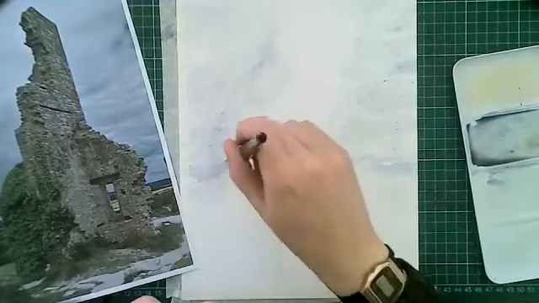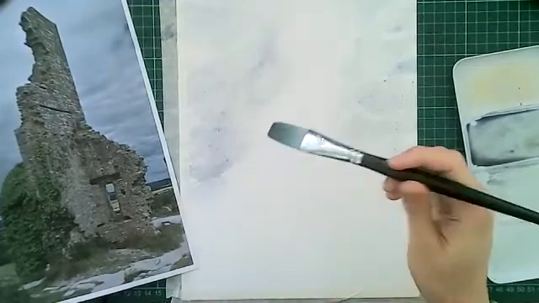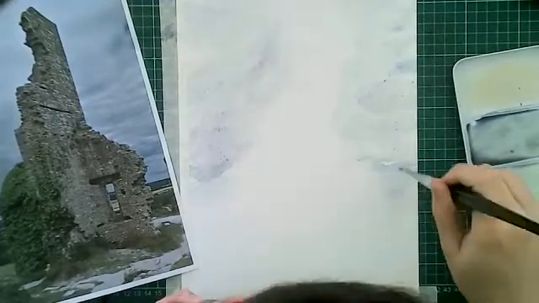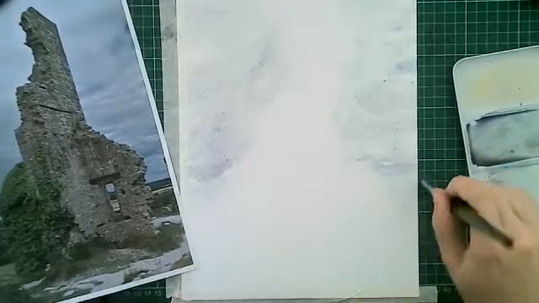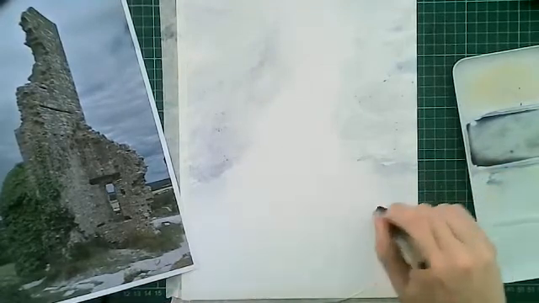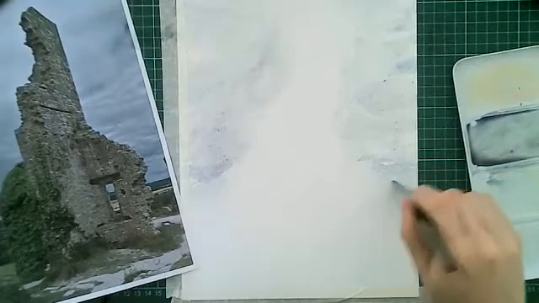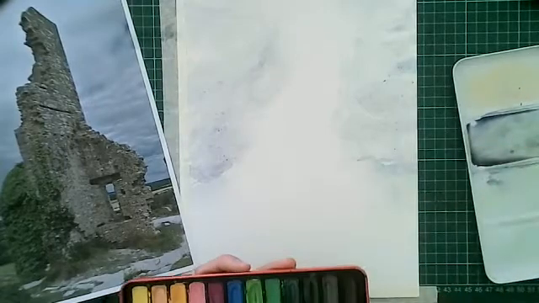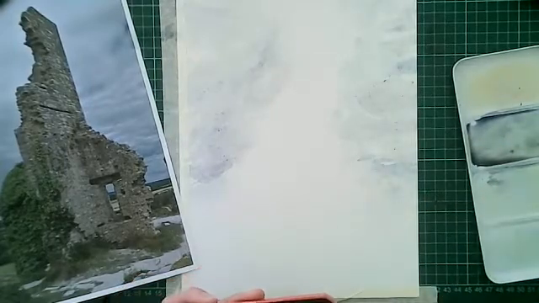I hope it shows through on mine, because I look at my webcam and it just looks as if my paper's vaguely dirty. I hope you can see that we're getting this sort of sky texture through. I'll just wait a moment just so that we're happy with our skies.